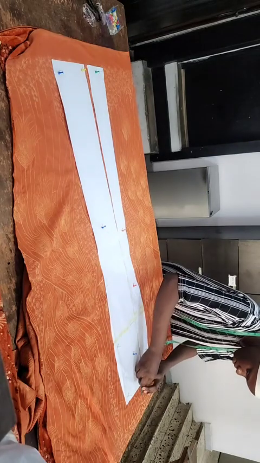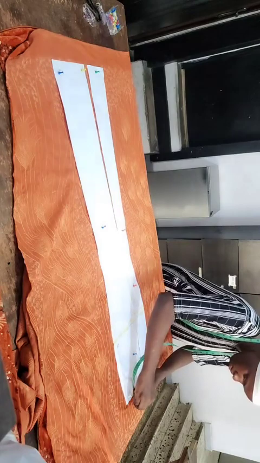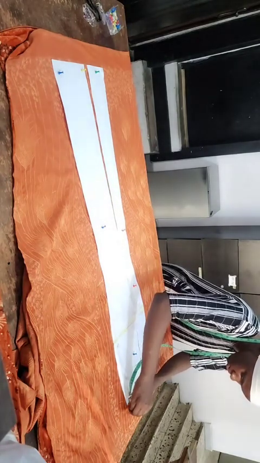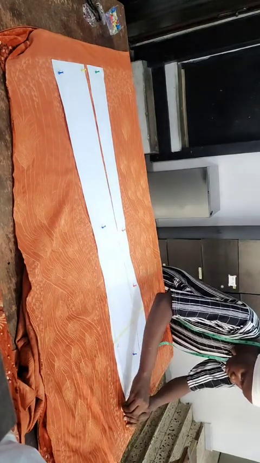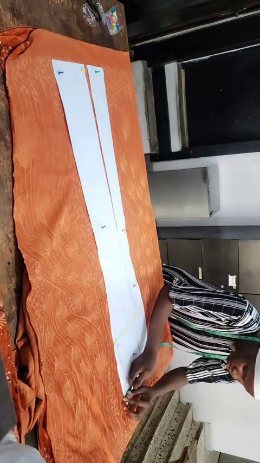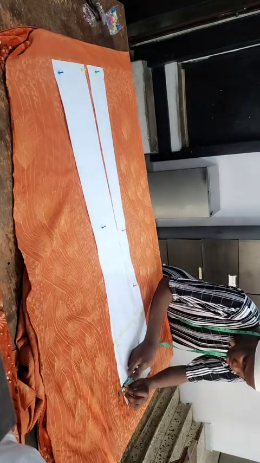So what she's doing right now is she's marking out the seam allowances. You mark around the seam allowances on the fabric. So this is bespoke tailoring. This is not ready to wear. This is bespoke tailoring.